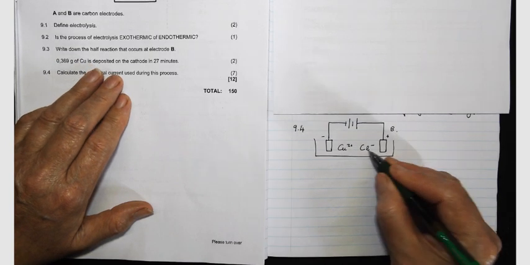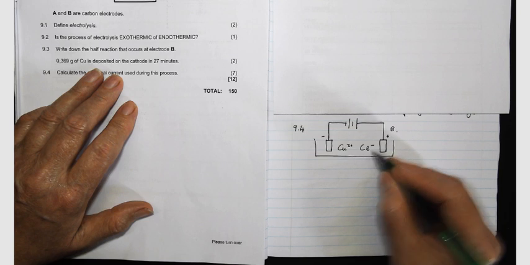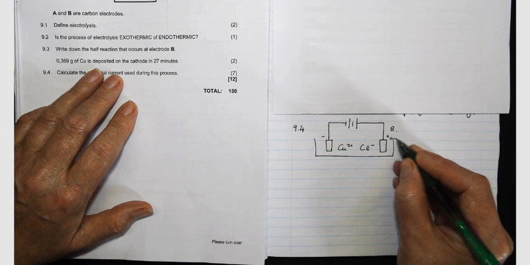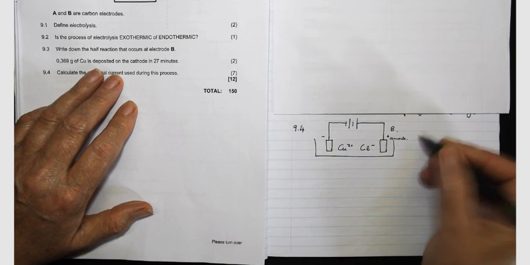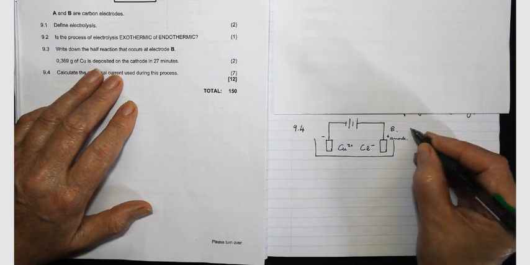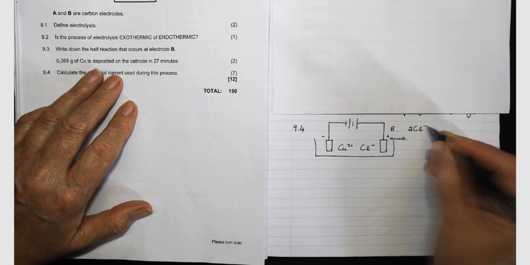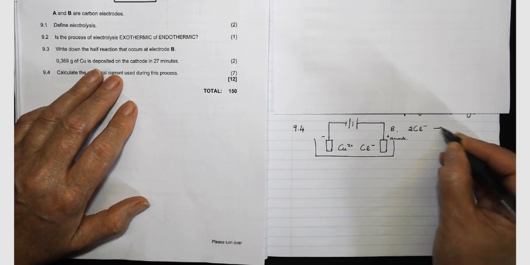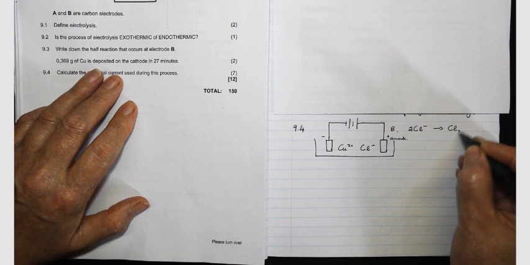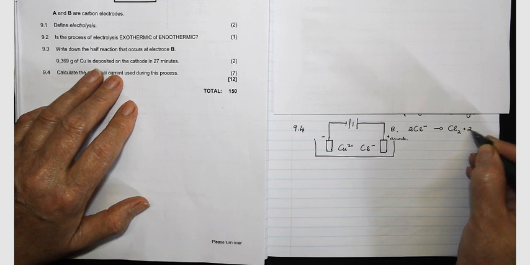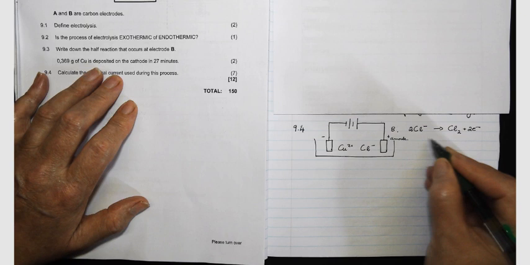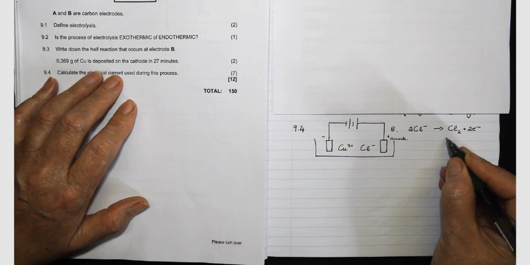The chloride ions, the anions, are attracted to the anode, and there is where oxidation will take place, which is a loss of electrons. So two chloride ions will form a chlorine molecule and release two electrons. So that is the answer to question 9.3.